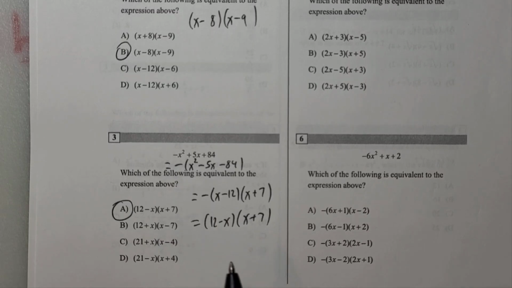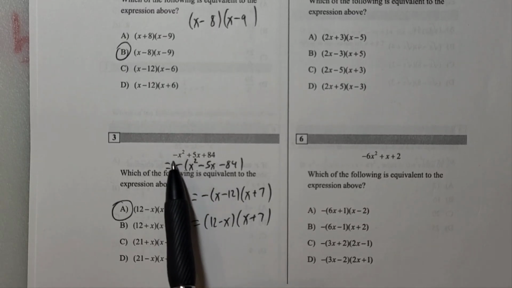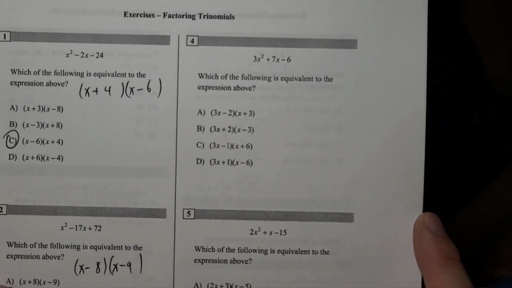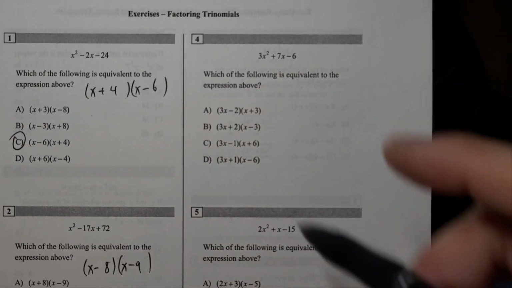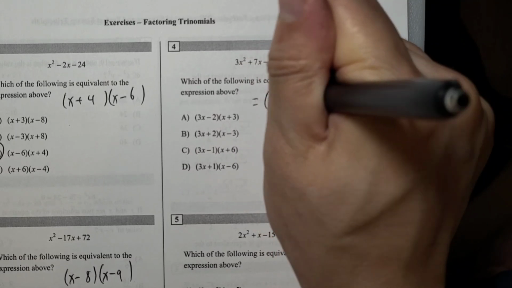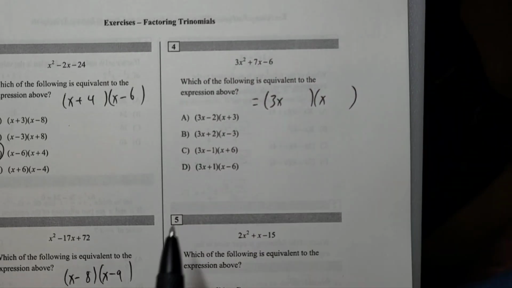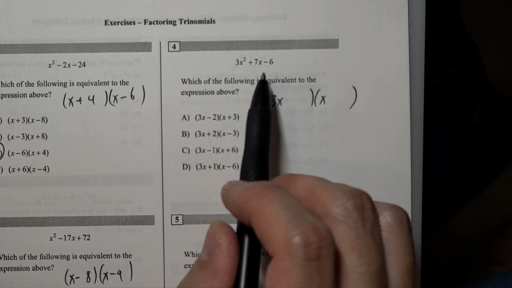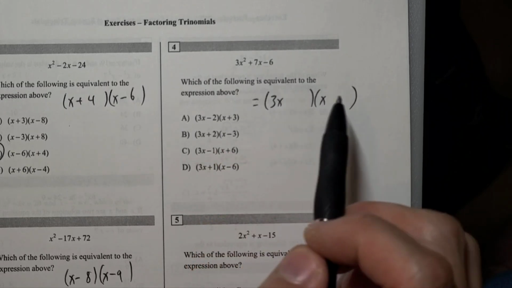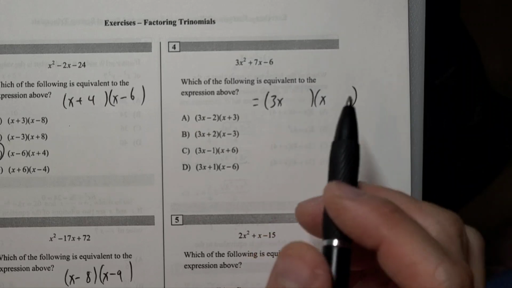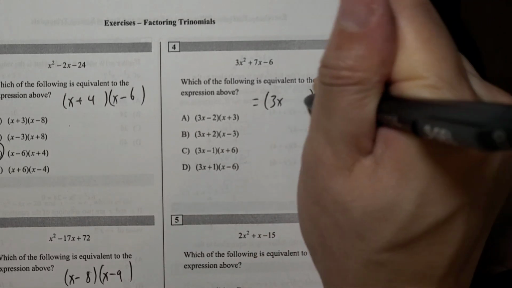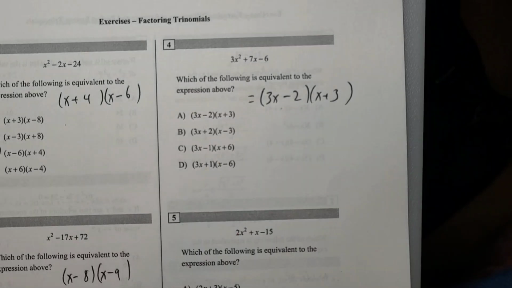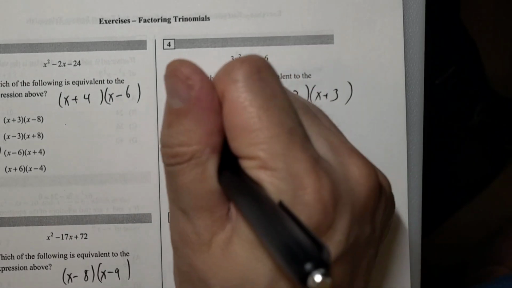Okay, so the trick here was, if you're not comfortable with this minus sign out front, just factor it out first, and then it becomes positive. All right, next. Which of the following is equivalent to this? Got to factor it. Let's do it. So it'll be 3x and x, right? Has to be that. That's the only way to get 3x squared. Now, it looks like it would have to be 3 and 2. Okay, so it would be a plus 3 minus 2. Right? 9, that's minus 6, that's 9, minus 2, that's 7. Yes, good. So that looks like it is A.